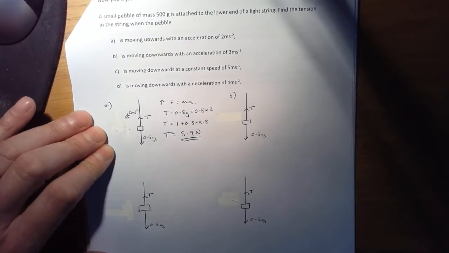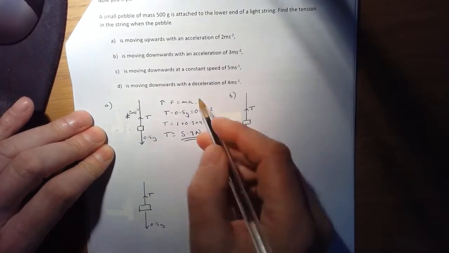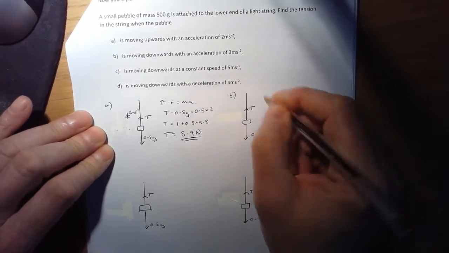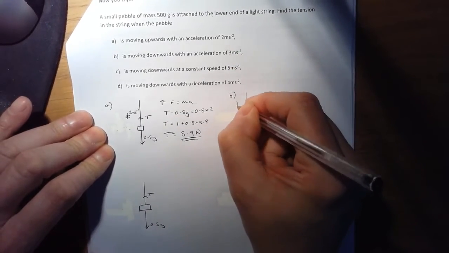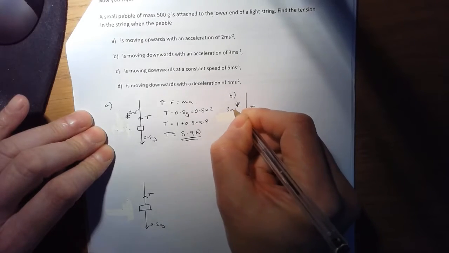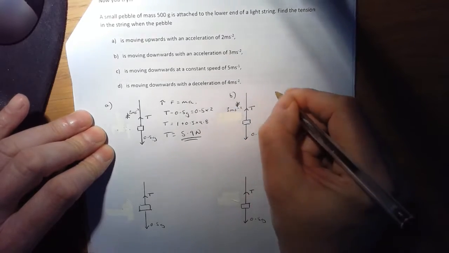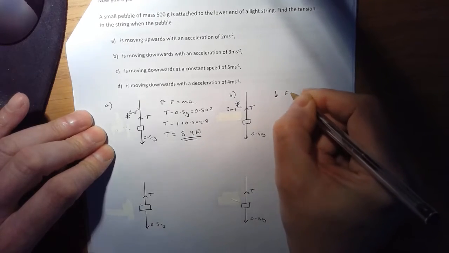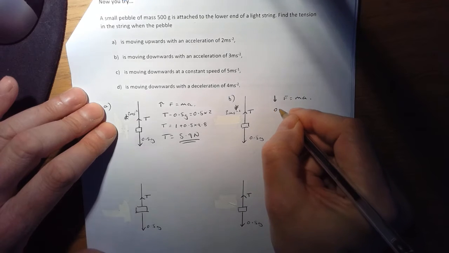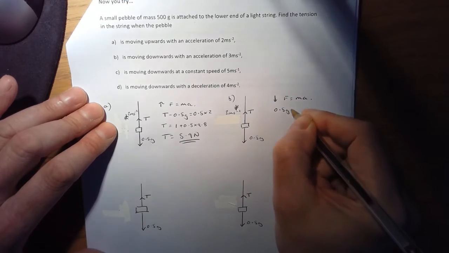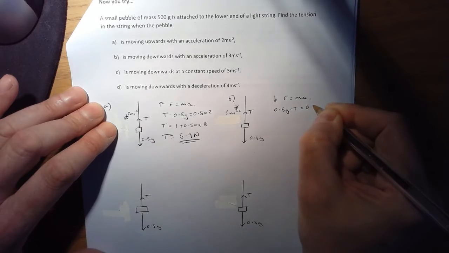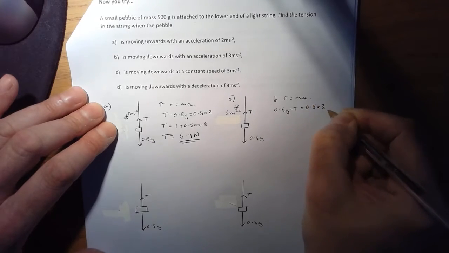Okay, now the second one, and we'll see this is all about getting the acceleration right, is moving downwards with an acceleration of 3 meters per second squared. So I'm going to just draw it onto my diagram, 3 meters per second squared, and this time I'm going to do F equals ma in the downward direction. 0.5 G minus T equals 0.5 times 3.